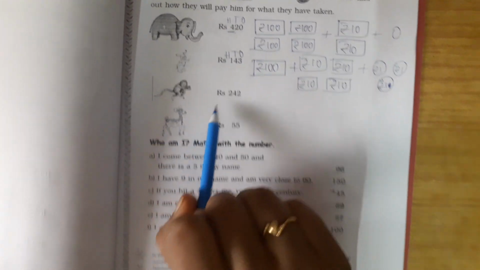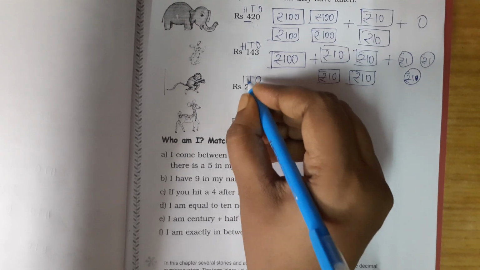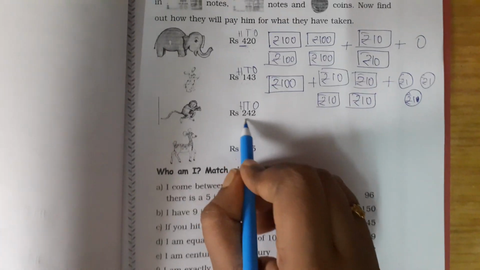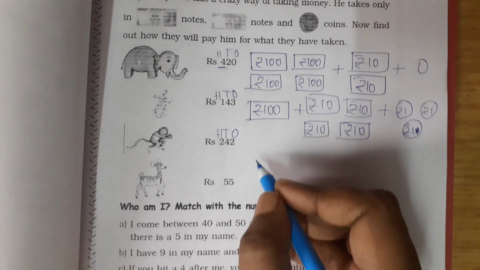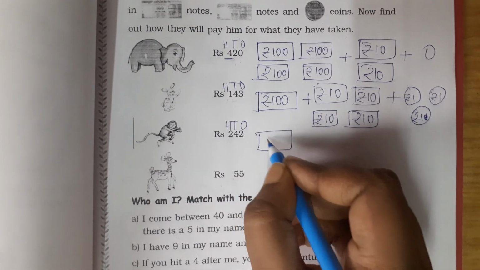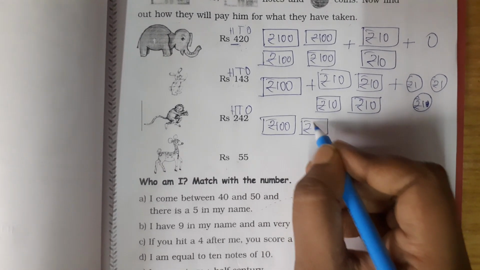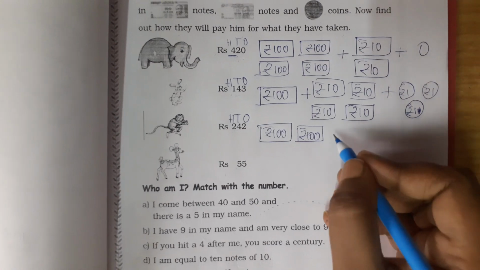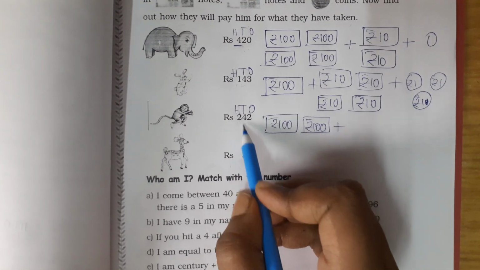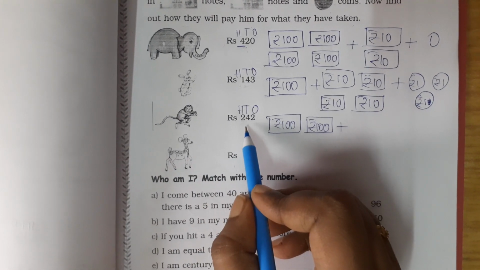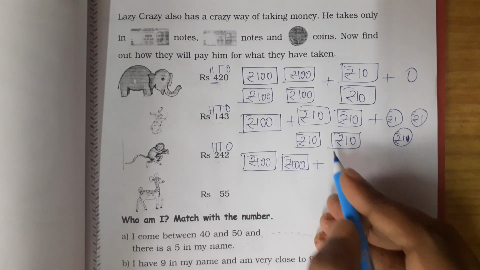See how much the monkey has to give to lazy crazy. This is ones, this is tens, this is hundreds. In hundreds place 2 is there. So we'll draw a 200 rupee note. Plus how many 10 rupee notes does the monkey have to give? In the place of tens, how much number is there? 4.